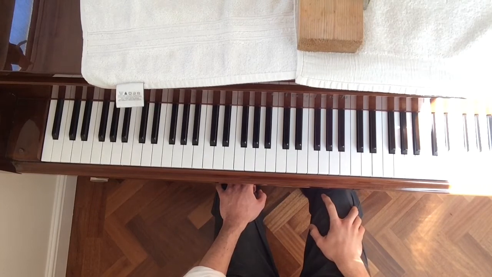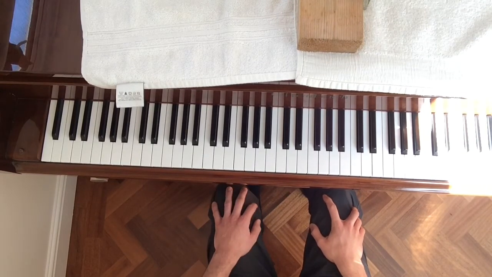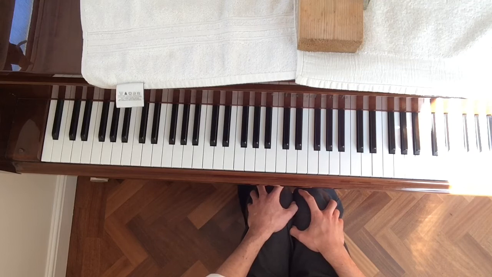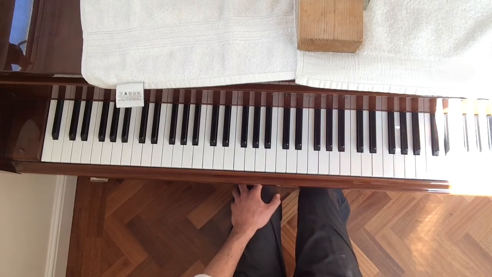In this memorization assignment, we practice the dominant seventh in first inversion from the 3 starting positions.